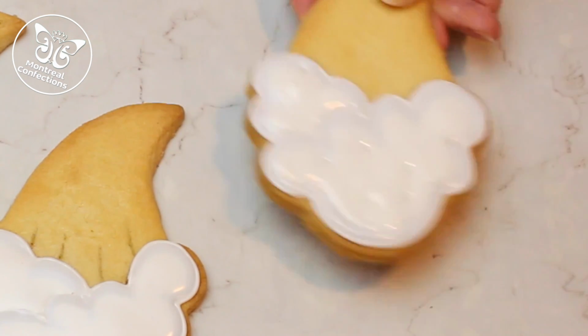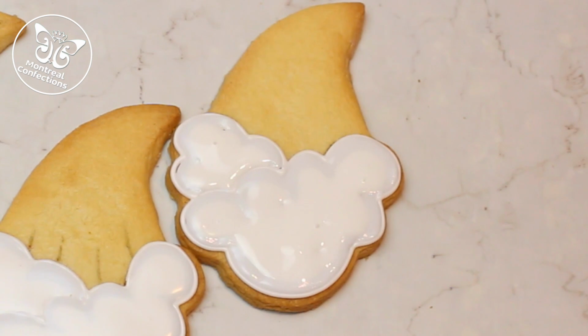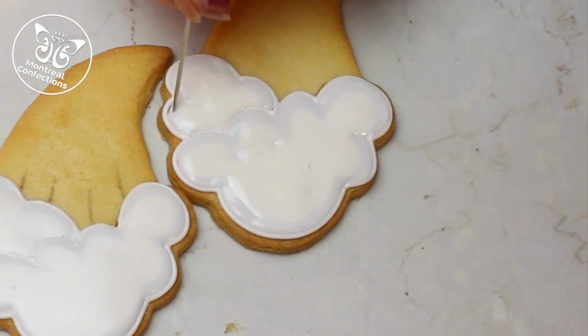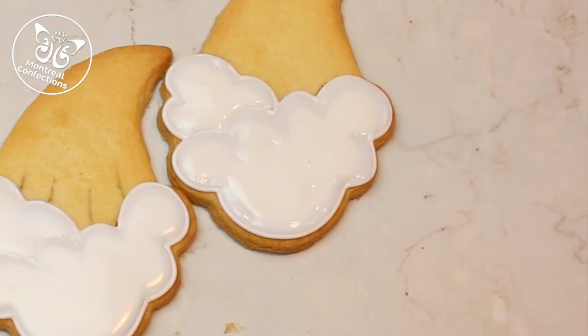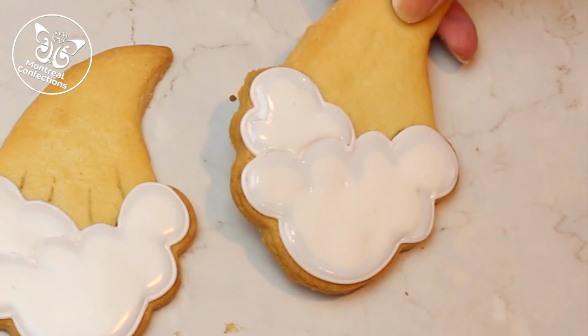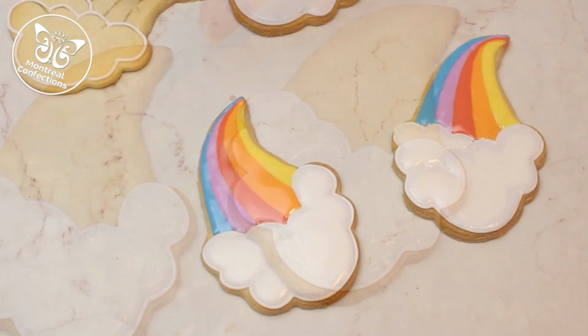Now we can pick it up here and just give it a good shake. We don't want wrinkly clouds. And just make sure everything is connecting. And that's it. The cloud is done. You can see the color. Now we're ready to add the rainbow.